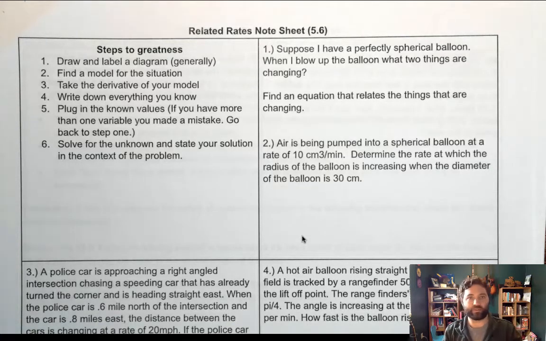This is different than optimization. The derivative will be necessary. Calculus will be necessary in these problems. With optimization, you could get away with graphing. We talked about how some of them were very similar to pre-calc type problems, but not so much in this section. Okay, so let's start with the first example here.